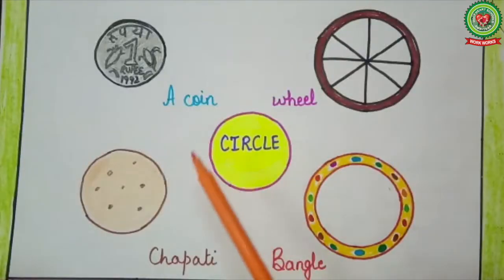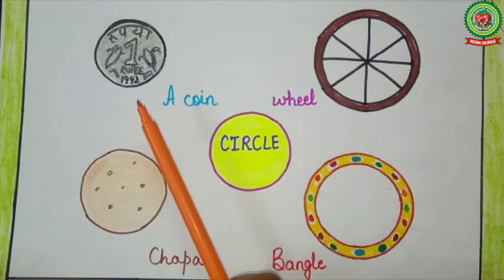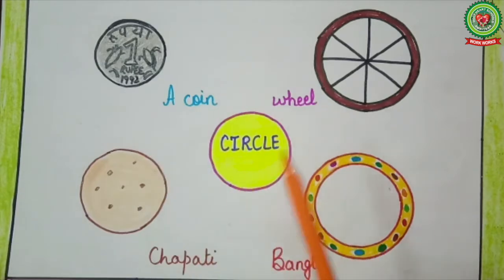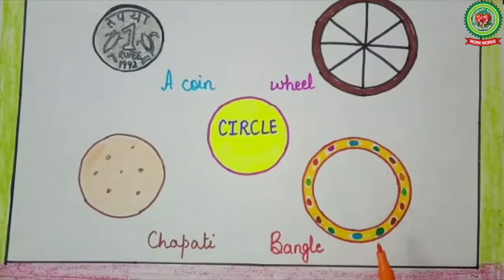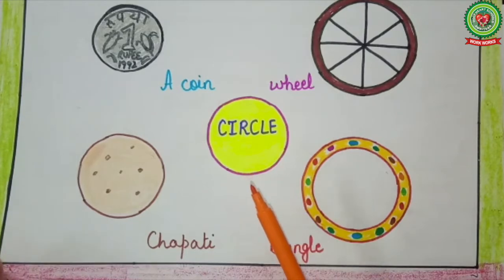A closed round shaped figure is known as circle. For example, coin, wheel, a round chapati, a round bangle. So these all are the examples of circle.